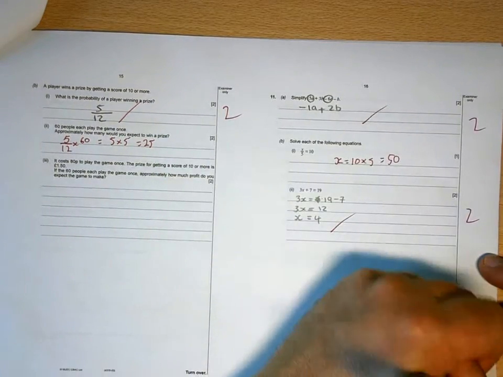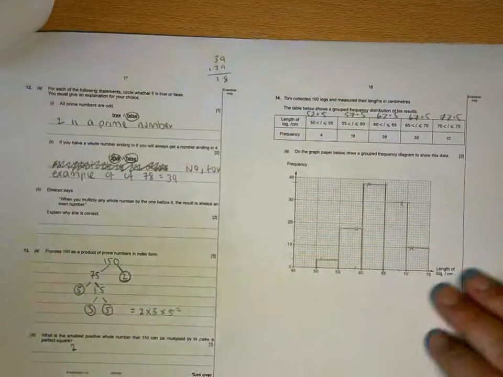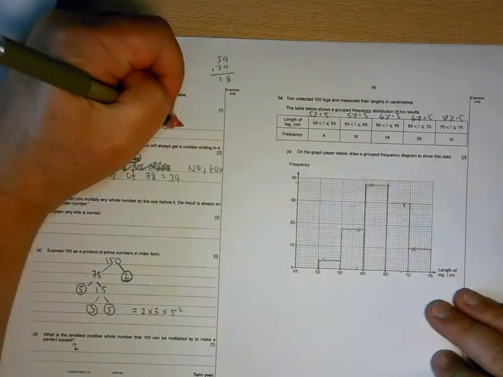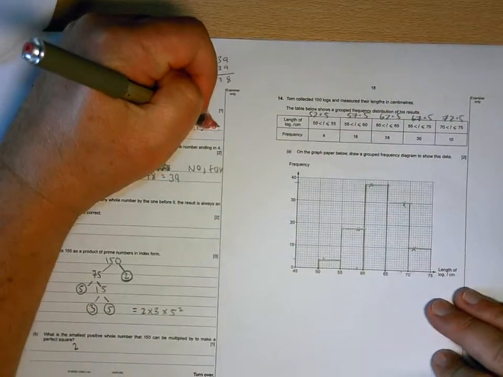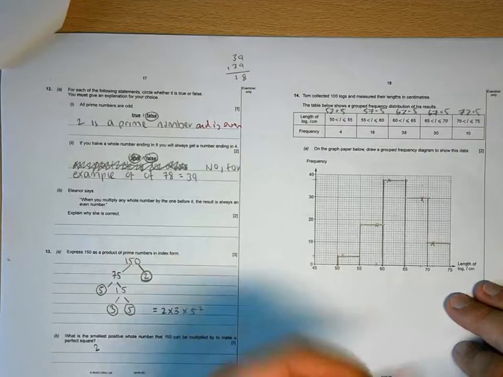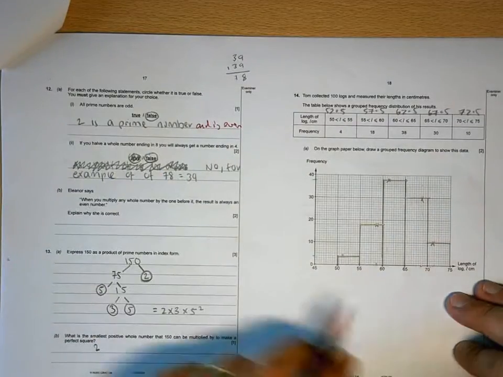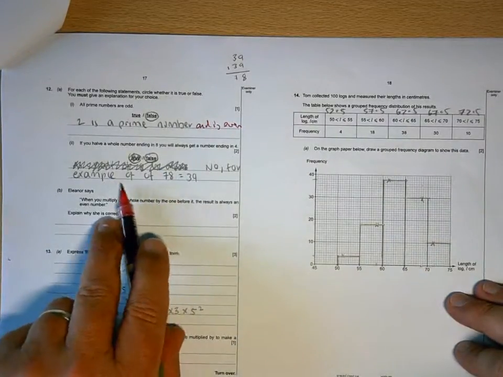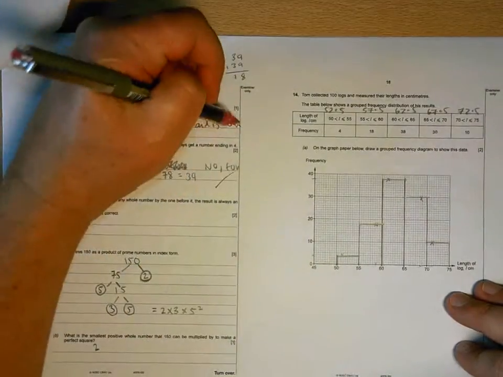So that's what we're looking for there. 6 for the page. 2 is a prime number and is even. Okay, you get the mark, but that's more complete. For example, half of 78 is 39. Good.